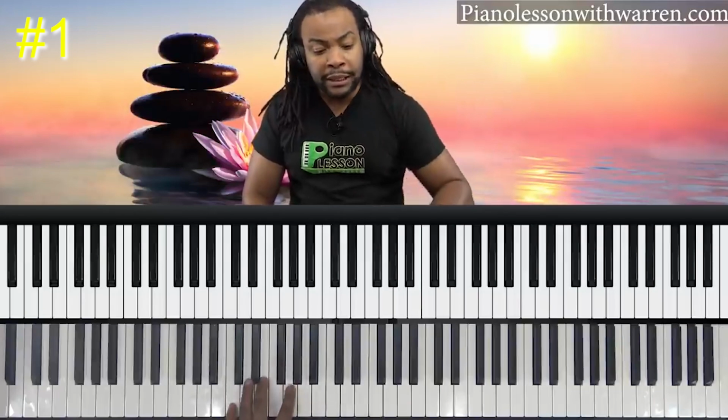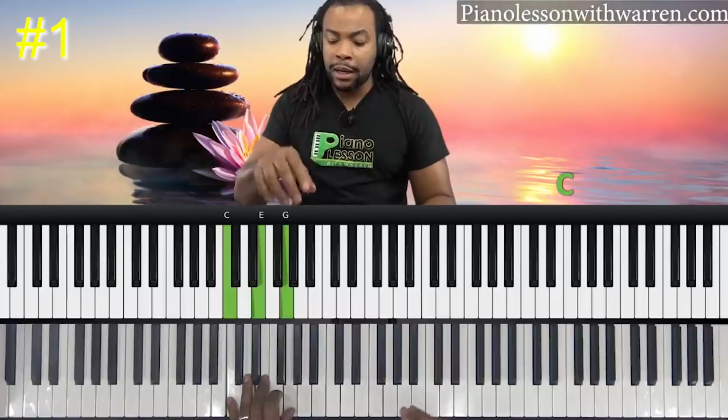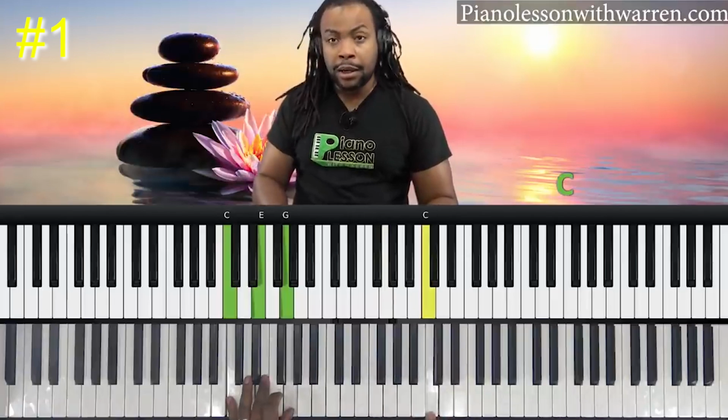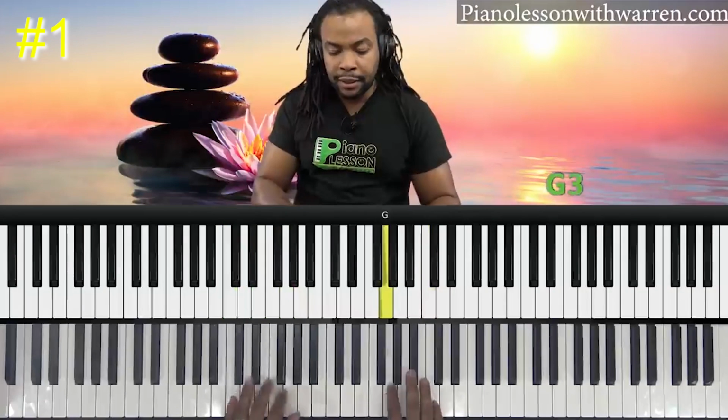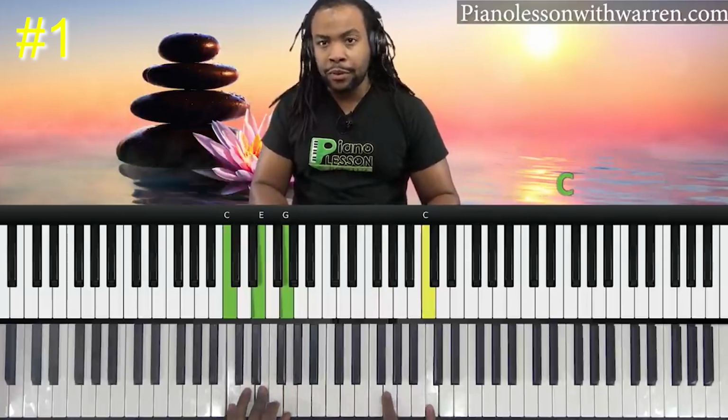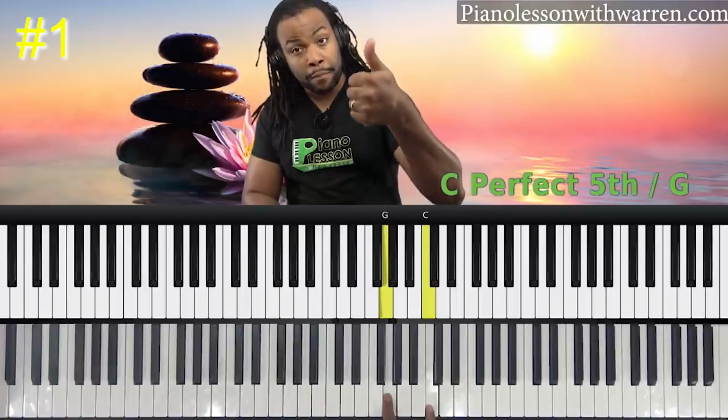Tip number two is we try to harmonize the melody using notes of the chord we're on. So whatever notes you're using in that right hand to harmonize the melody, it should match one of the chord tones. So if I'm playing a C major in this left hand and I'm harmonizing, I want to make sure that the other note I'm using to harmonize matches one of these notes. So in this case, I can harmonize it with that G, because the G is a diatonic tone, but it's also a chordal tone. It comes from the C chord.